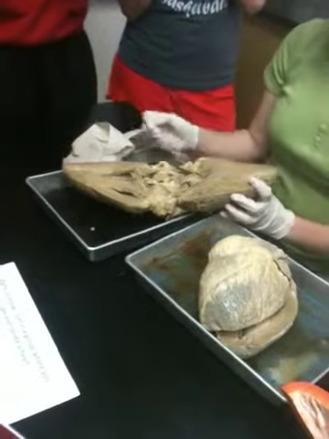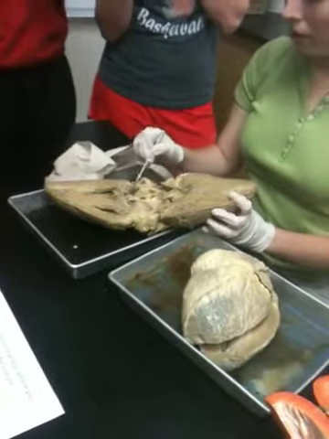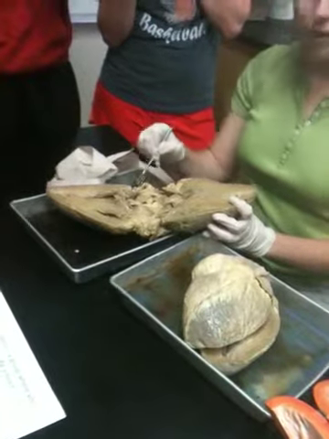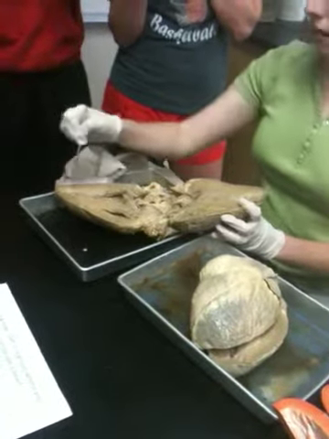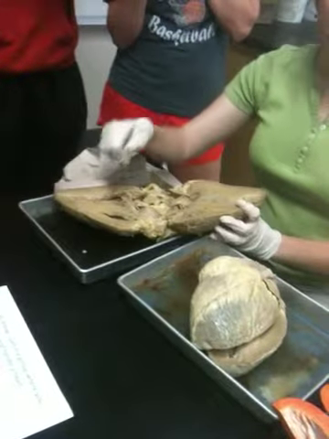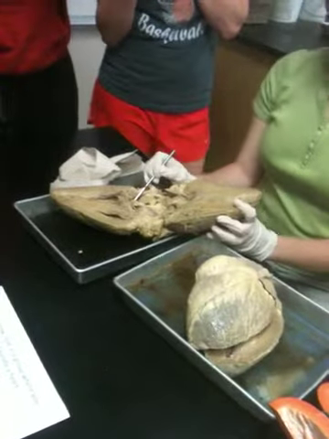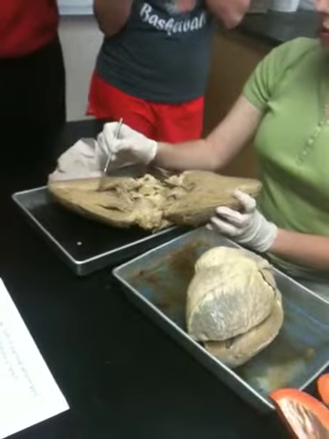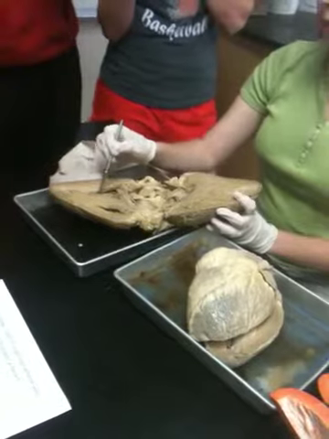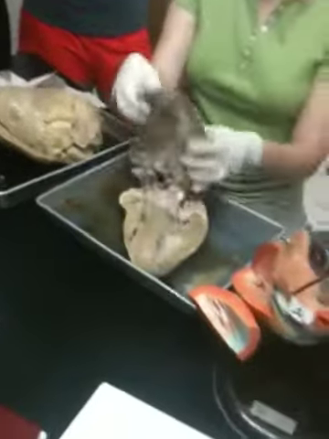Everything superior, or near the base of the heart, is going to be the atria. Everything inferior to the valve and toward the apex of the heart is going to be the ventricles. So this up here is going to be what? The left atrium. And this is going to be the left ventricle. Excellent.